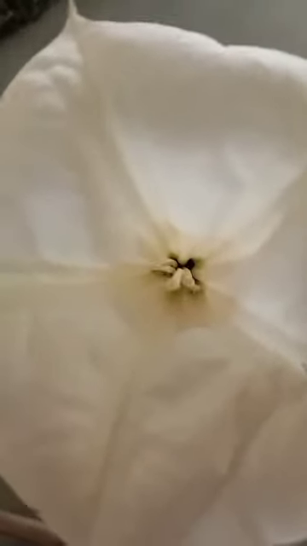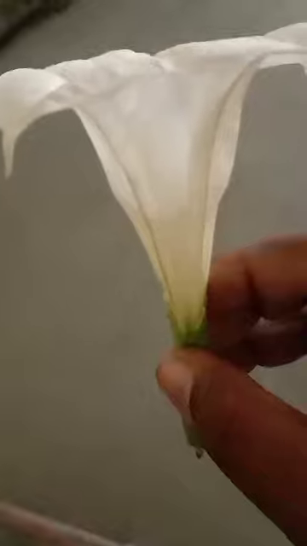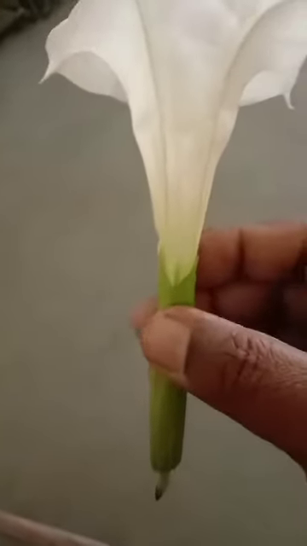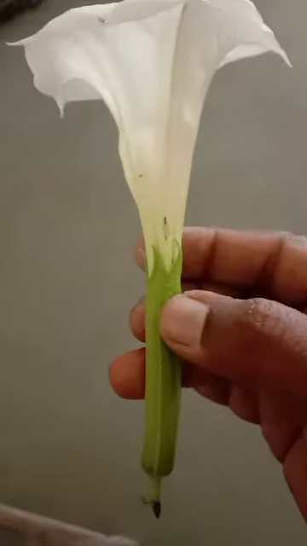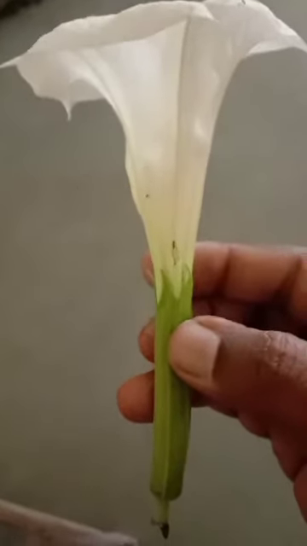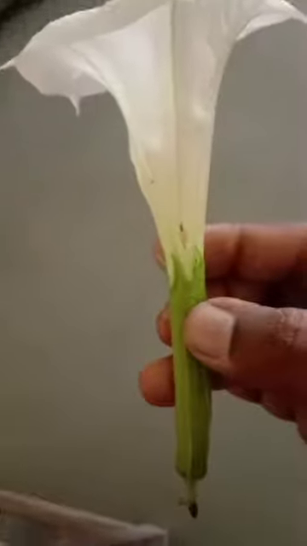Everyone be careful. See carefully how the insects are moving. What is inside this dhatura flower? Let's start learning about the reproduction of this flower. So you will be ready. Okay, let's start.